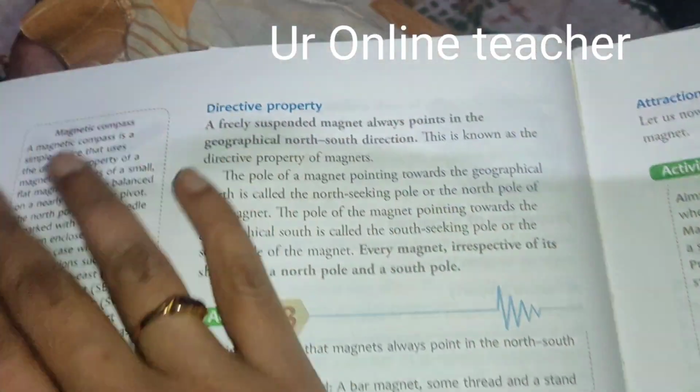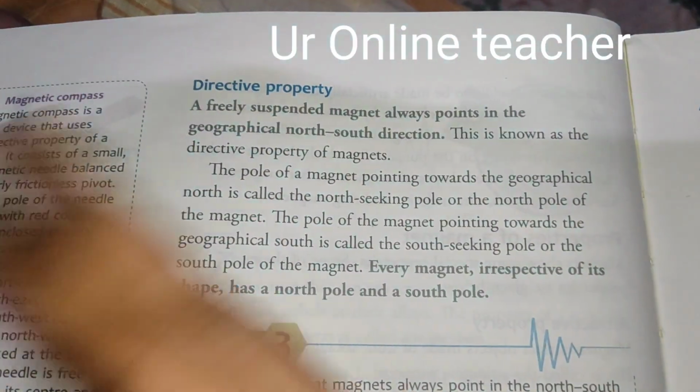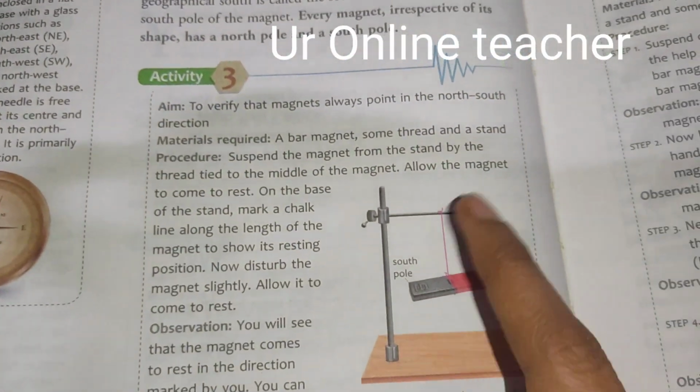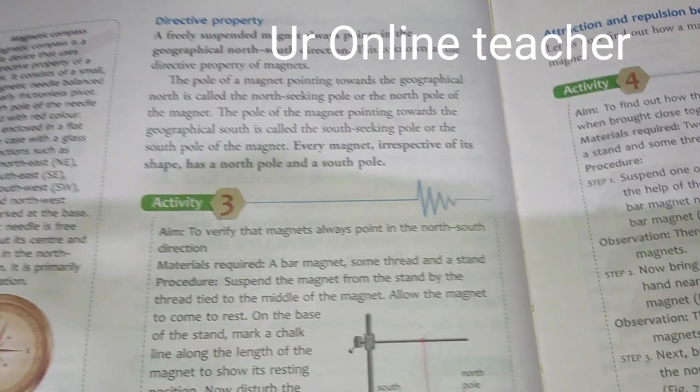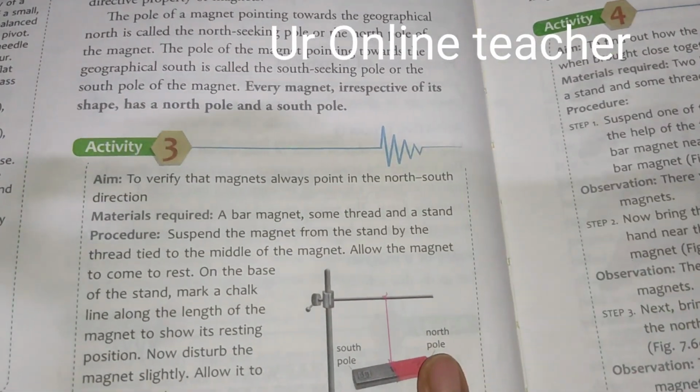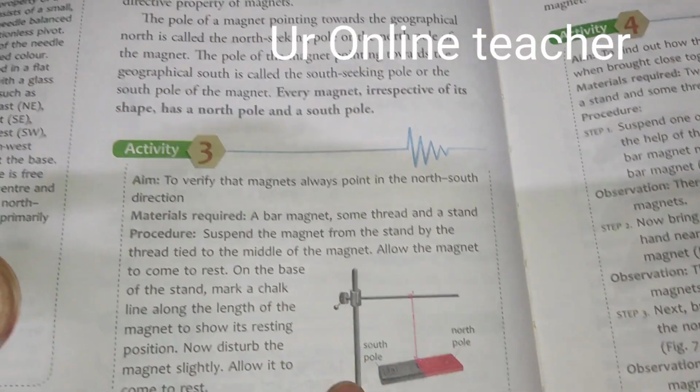Next property is the directive property. It will show which direction we are facing. When a magnet is freely suspended, it always points with the north pole showing geographical north and the south pole showing geographical south.